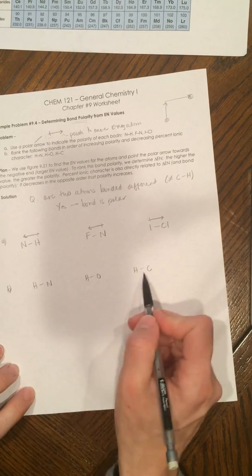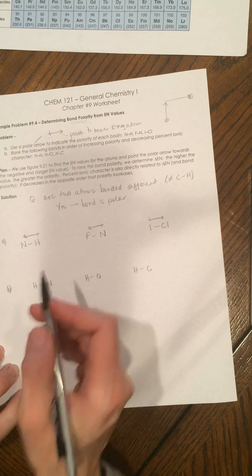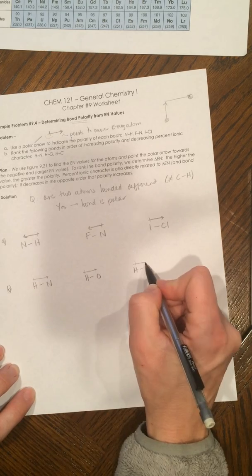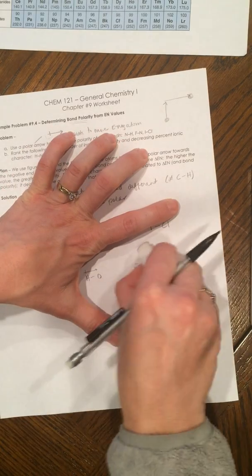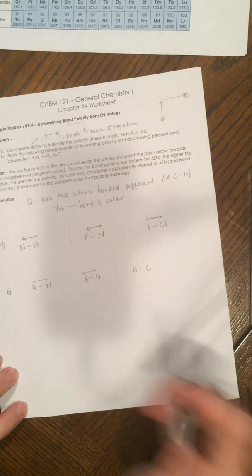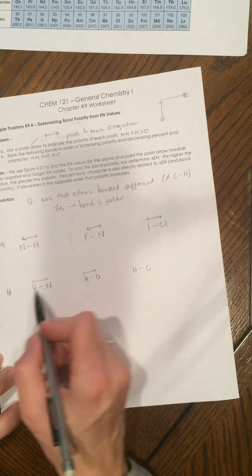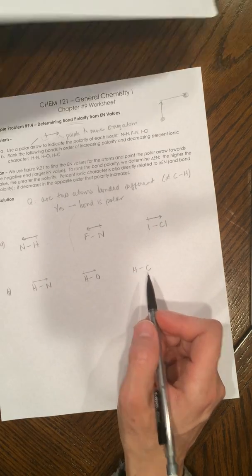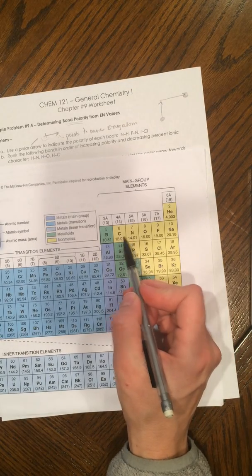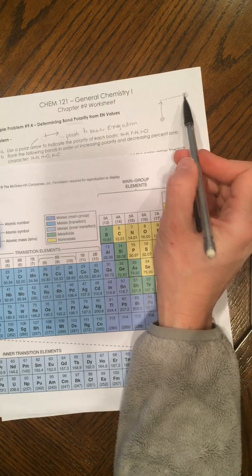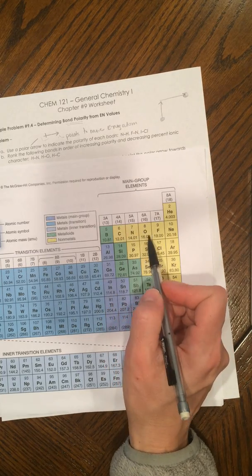So in this case, we're looking at the differences between these, right? If we were to draw our polar arrows, we'd always draw them away from hydrogen. Oops, in this case, this is nonpolar. We'd always draw them away from hydrogen when we have a more electronegative atom. So again, we're comparing three atoms that are in the same period. Oxygen is going to be more electronegative because that's our electronegativity trend.